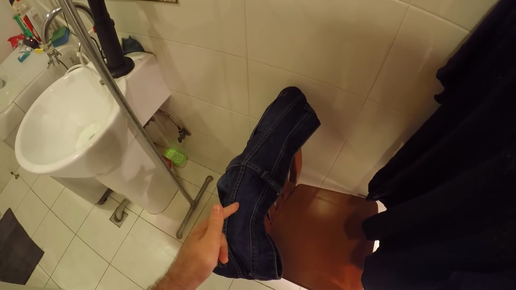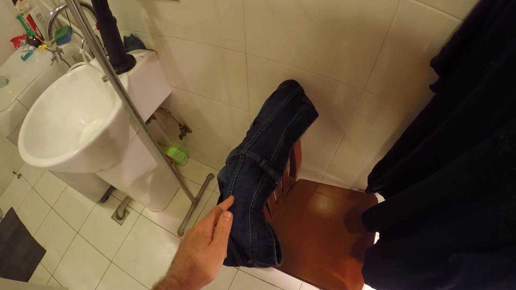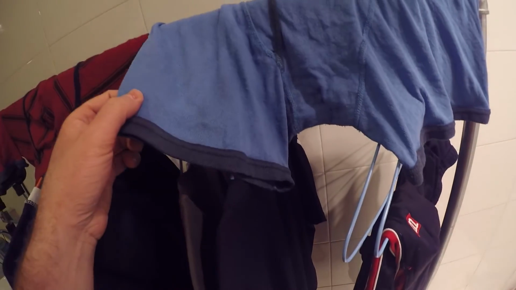So remember to choose the right verb. So I would say, these jeans are blue, not these jeans is blue. These are black. These are blue. Okay, a lot of people make that mistake, so try to remember it.